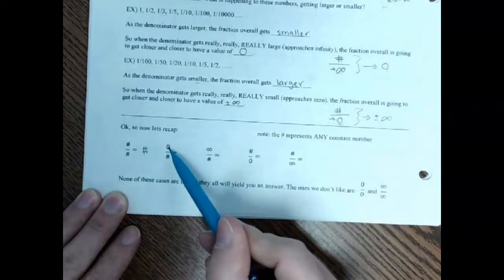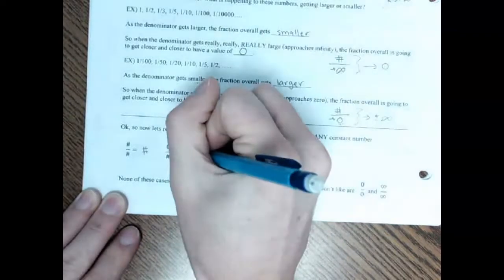If you have a 0 on the top and then a number on the bottom, that's also really nice. The answer is 0, right?